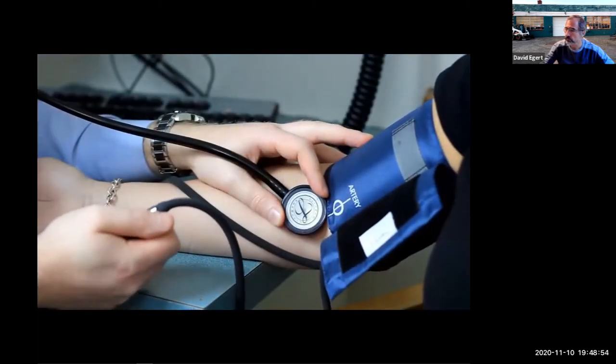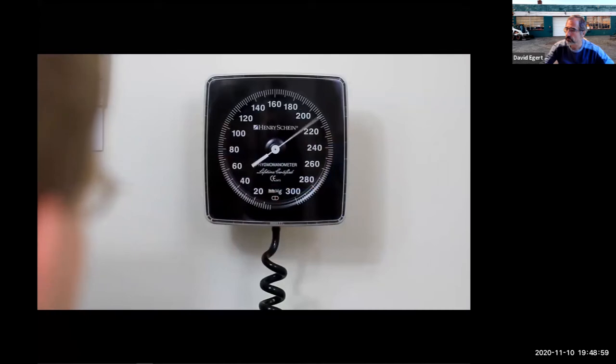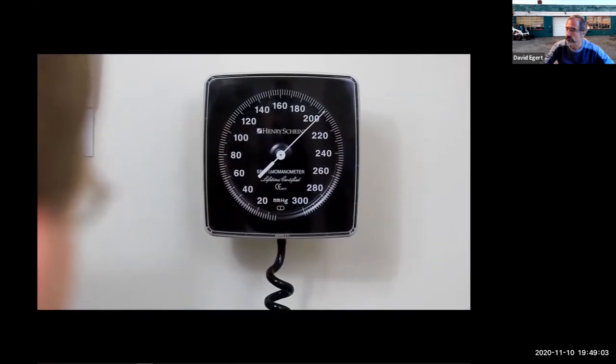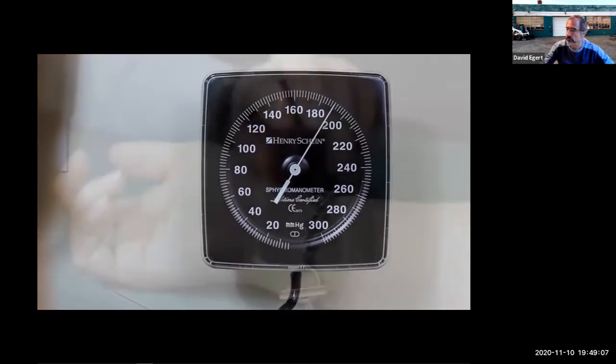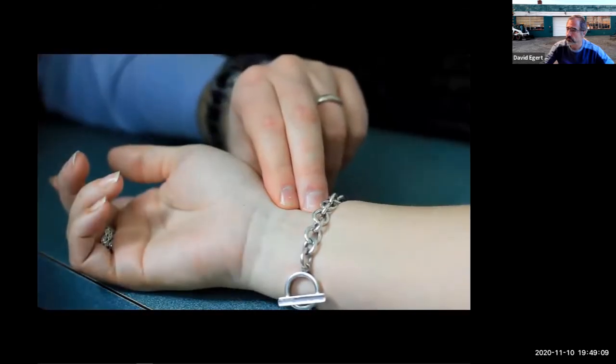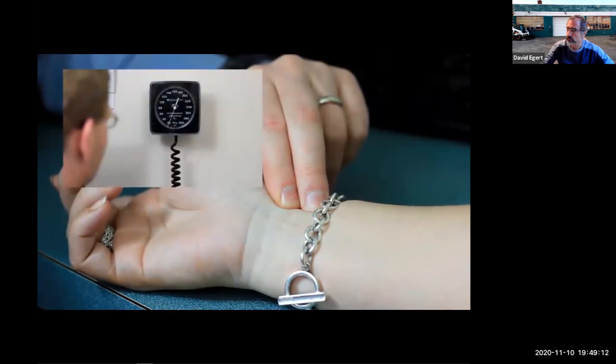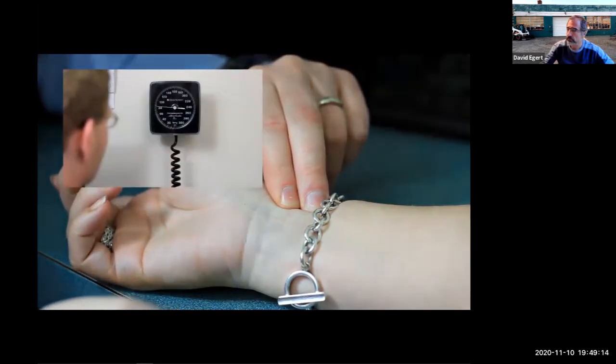Make sure that the blood pressure cuff and clothing do not touch the stethoscope. Inflating the cuff to an arbitrary level will often lead to overinflation, which can be uncomfortable for the patient. Determining the pulse obliteration pressure will avoid overinflation. Rapidly inflate the cuff to 80 millimeters of mercury while palpating the radial artery pulse.